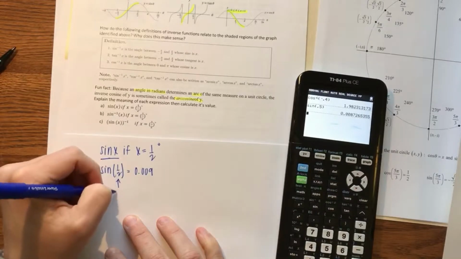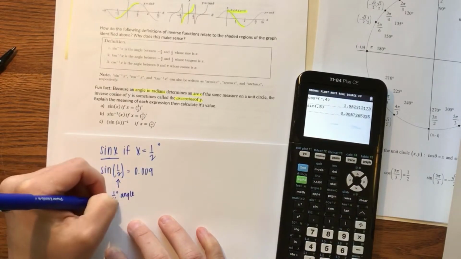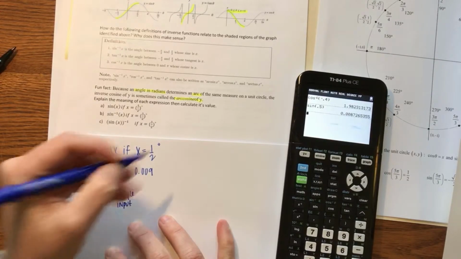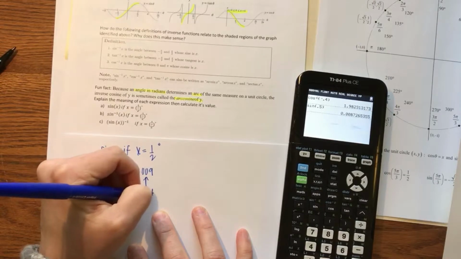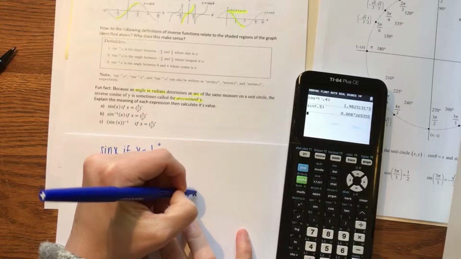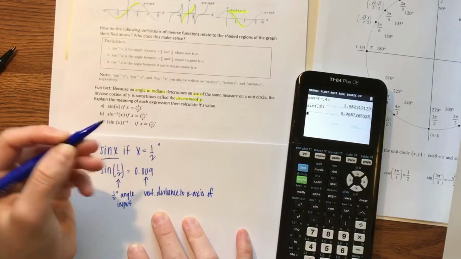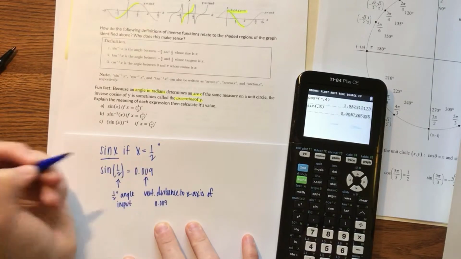This means that I have a 1/2 degree angle as my input of this function, and I have a vertical distance to the x-axis of 0.009.